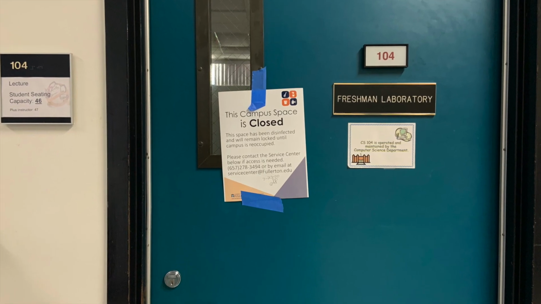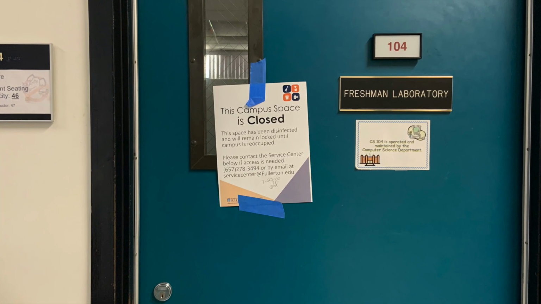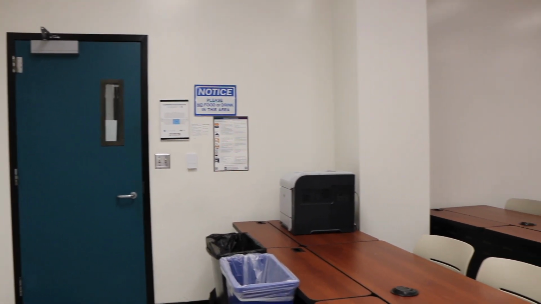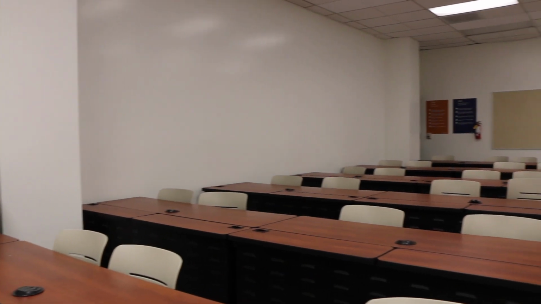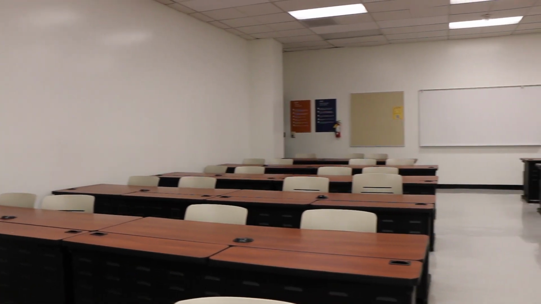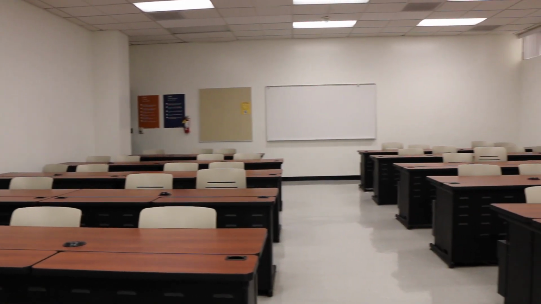CS 104 is a teaching lab primarily used for teaching programming. The room has an evacuation plan that students and instructors can refer to in case of emergencies.